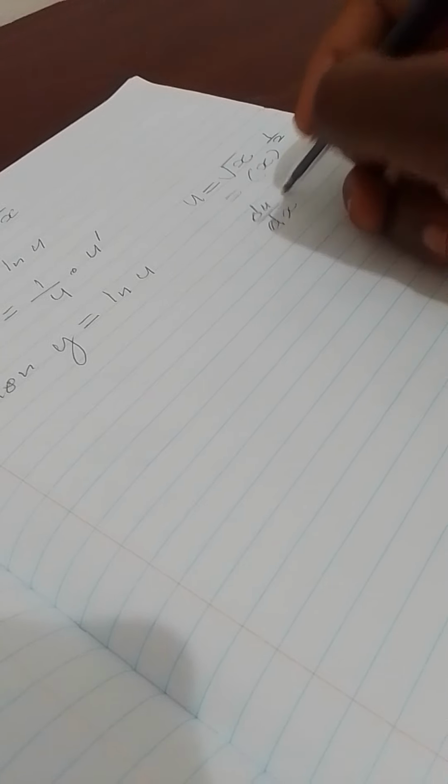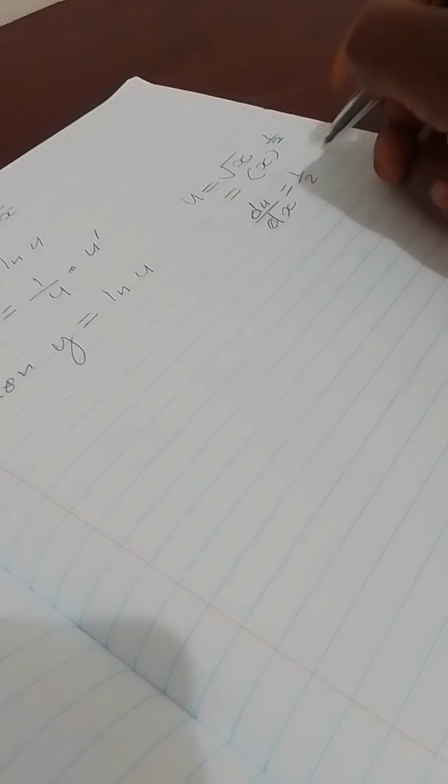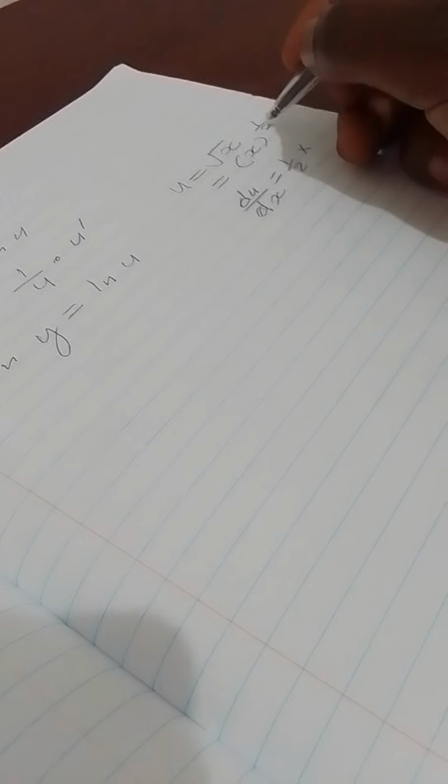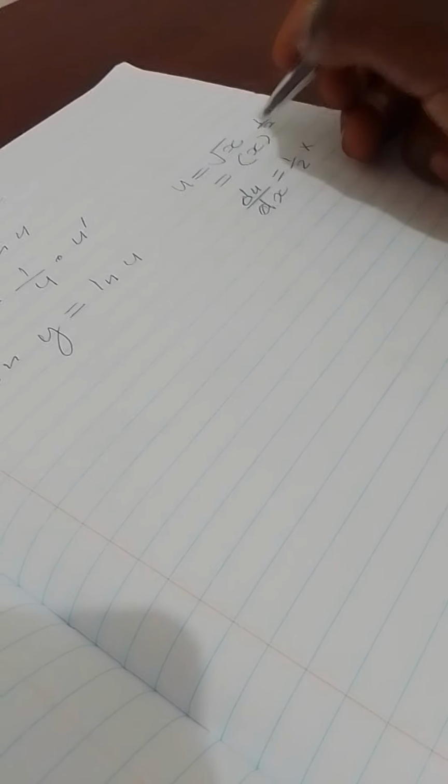Then du over dx: I'll just minus 1, then I'm left with the negative exponent, which is negative half.